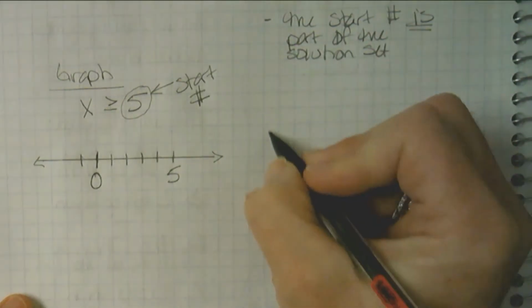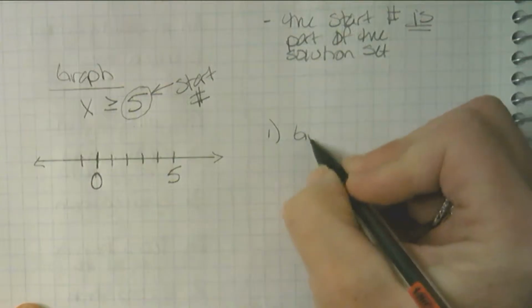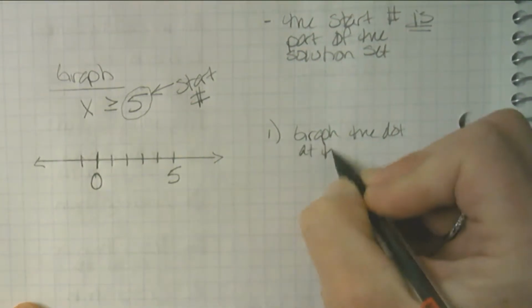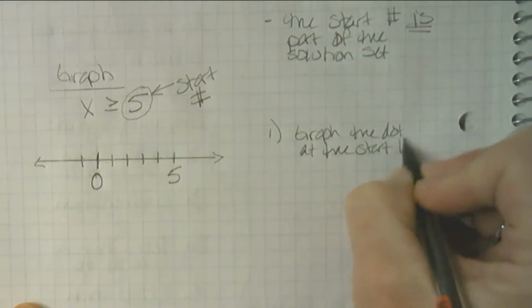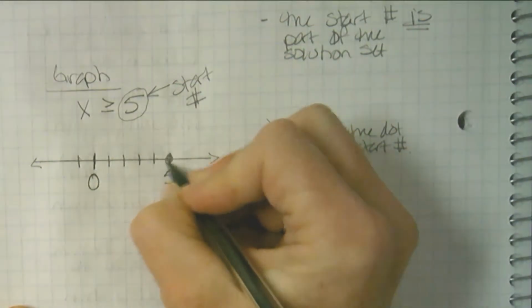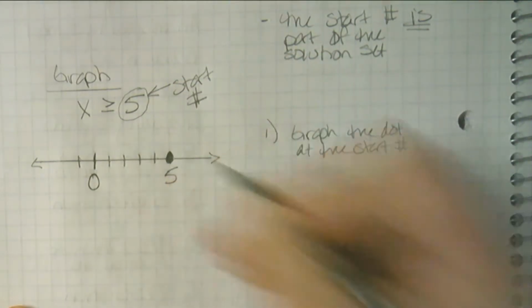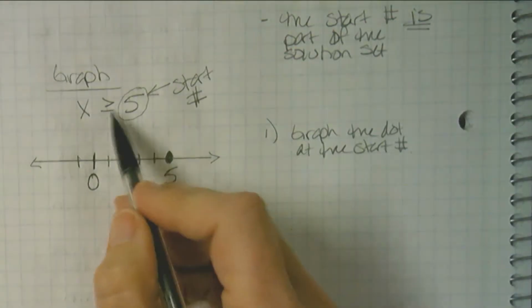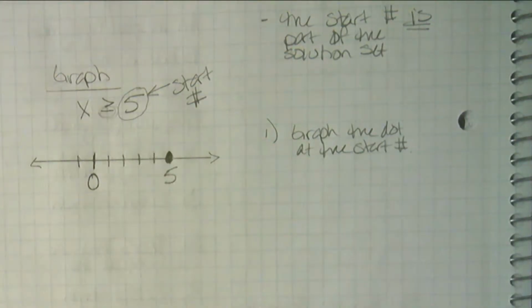So the first thing you're going to do is graph the dot at the start number. What type of dot am I graphing? Am I graphing an open dot or a closed dot? Peter? Why closed? Yeah, it's a greater than or equal to. It has that equal to part to it.